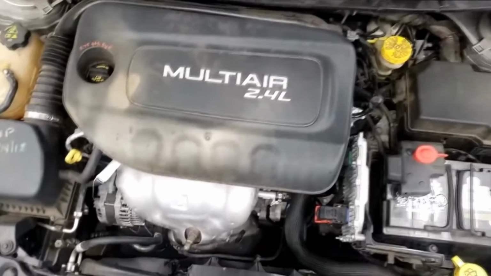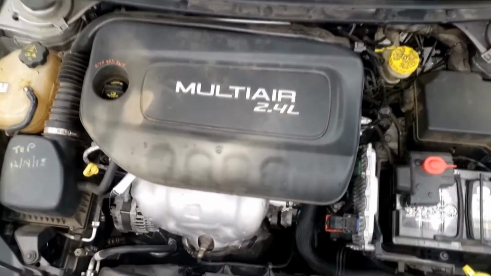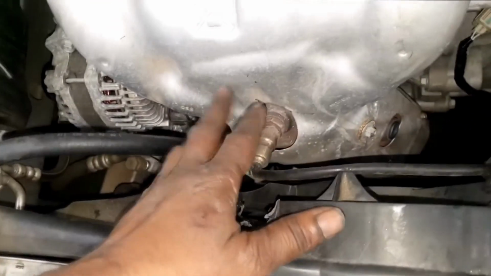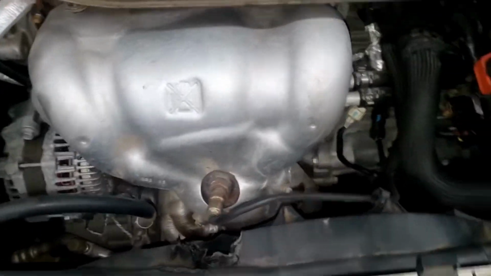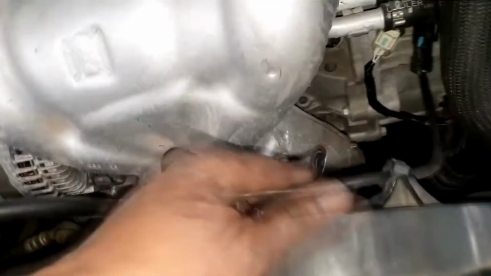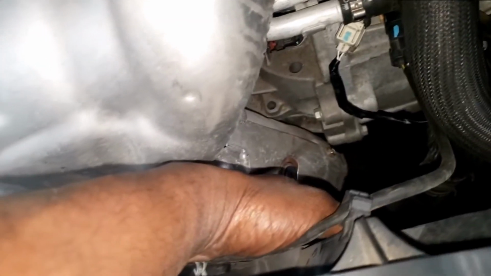Alright, let's get to it. Alrighty, guys, yes, 2.4 MultiAir. The upstream O2 sensor should be right here. In fact, it is. This is the upstream. So, will this repair be as simple as replacing the upstream oxygen sensor? I don't know. Where's the downstream? Wait a minute, this is a 2.4.